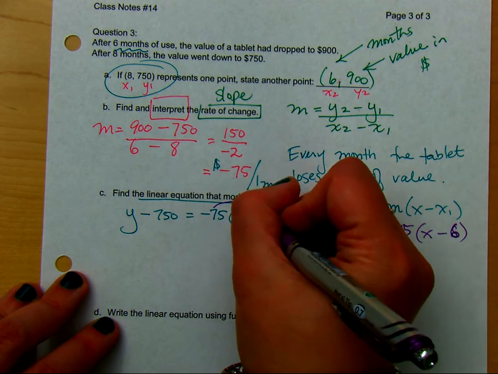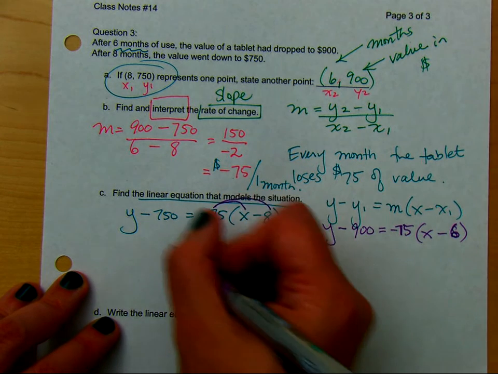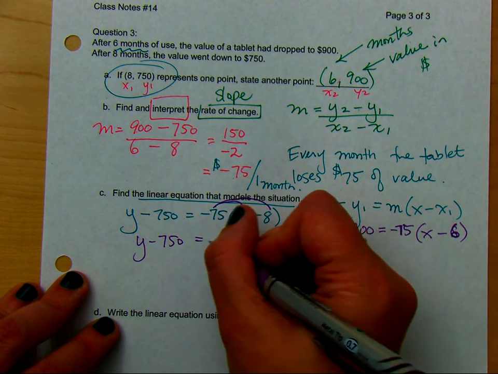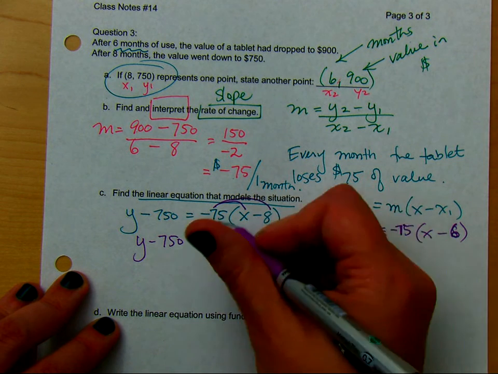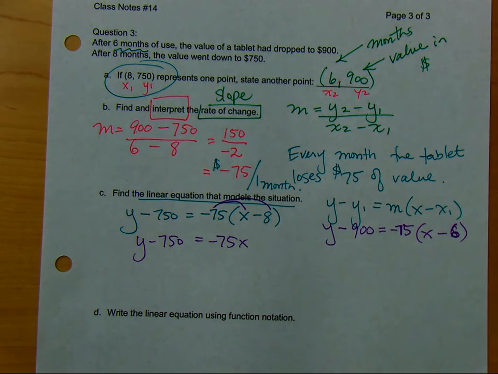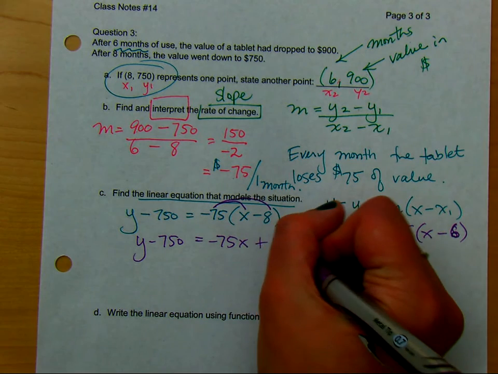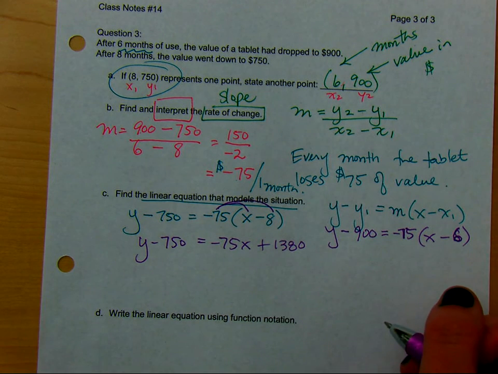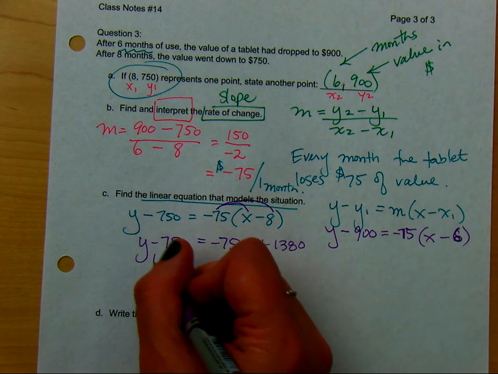Okay, now we're distributing. We want to get y by itself. So we have y minus 750 equals -75x. Can anyone tell me what 75 times 8 is? 1300? 1380. Okay. Sounds good. And then how do we get y by itself?